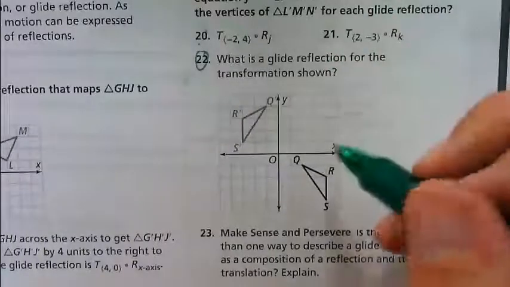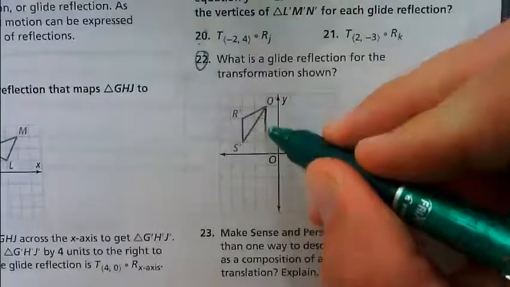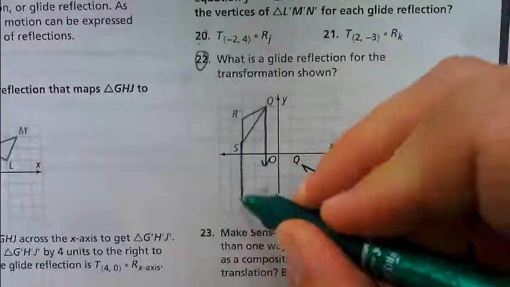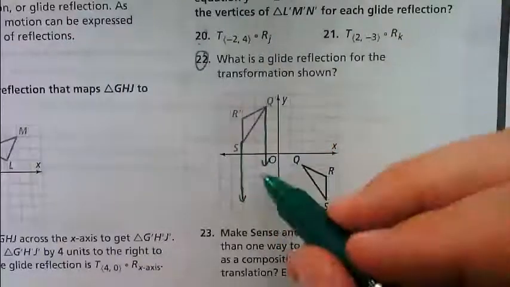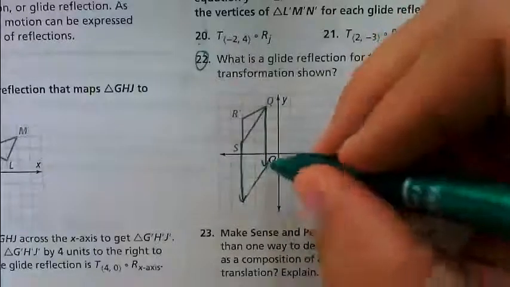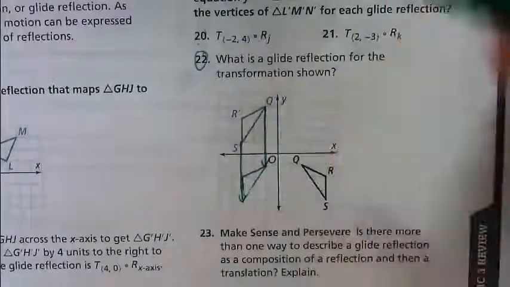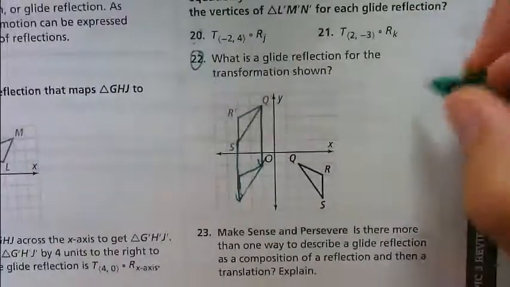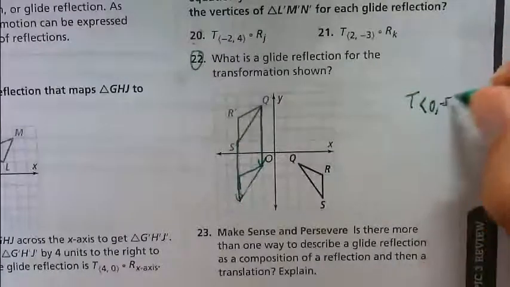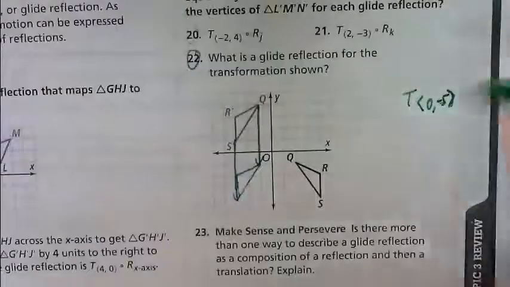So, let's see, how did it move? Well, if we look at Q, it went down here, right? S went down to there. So we can picture this. It would have looked something like that, right? How many units down did all these points move? So it's translated down 5. Again, there are many different ways that you could write this, but translated down 5.